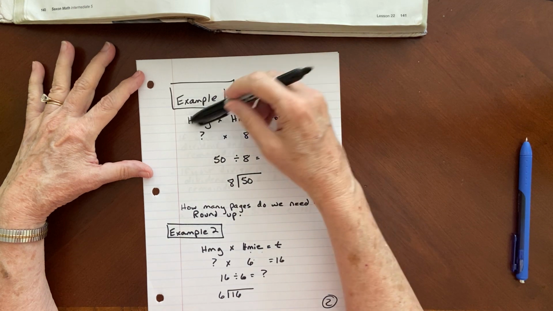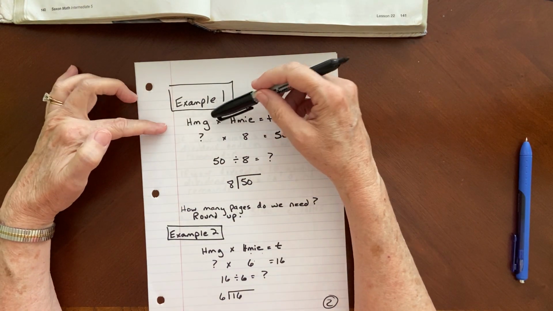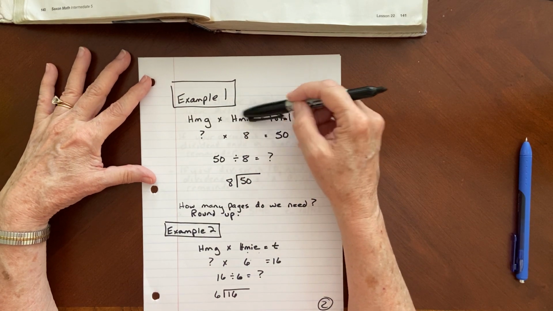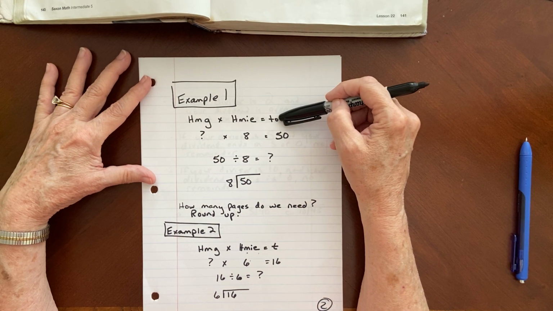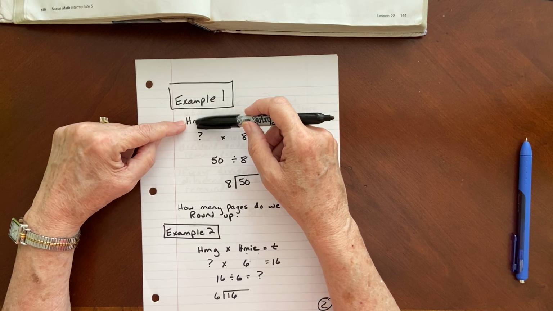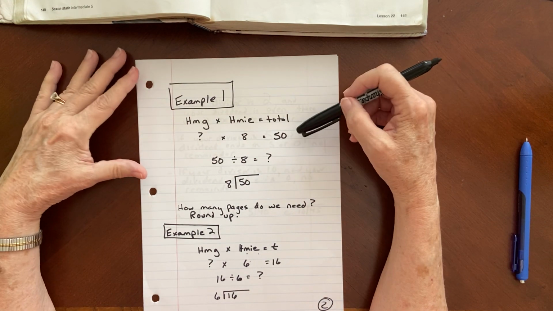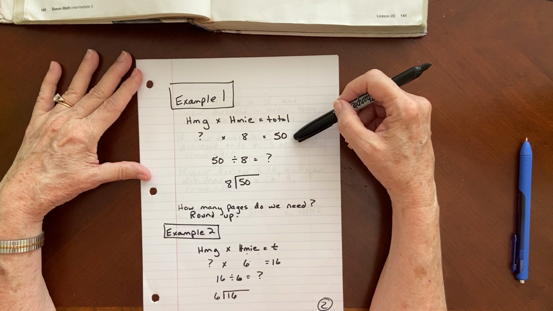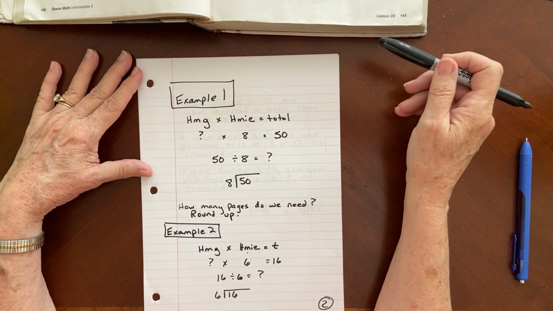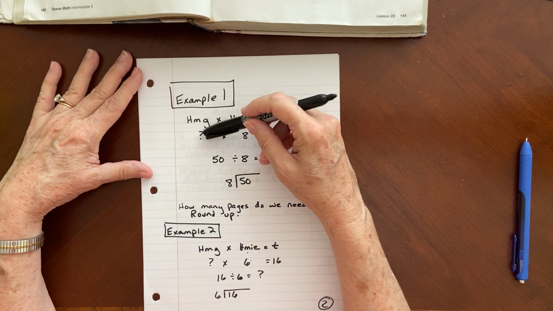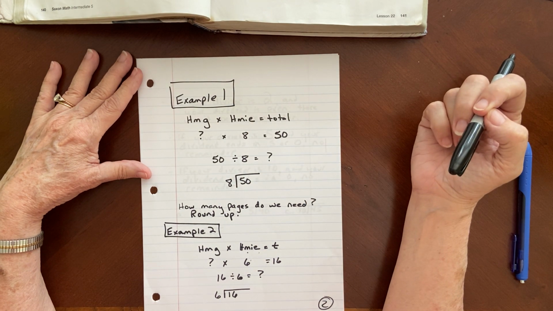Again, you can make whatever abbreviations you want. Those are going to be mine, and I'll always read them out loud. So how many groups, how many are in each group, and what's the total? So they want to know how many pages I need, how many groups. You can put 8 pictures on each page, and I have a total of 50 pictures. So my problem is set up. 50 divided by 8 is going to give me the number of pages I need.